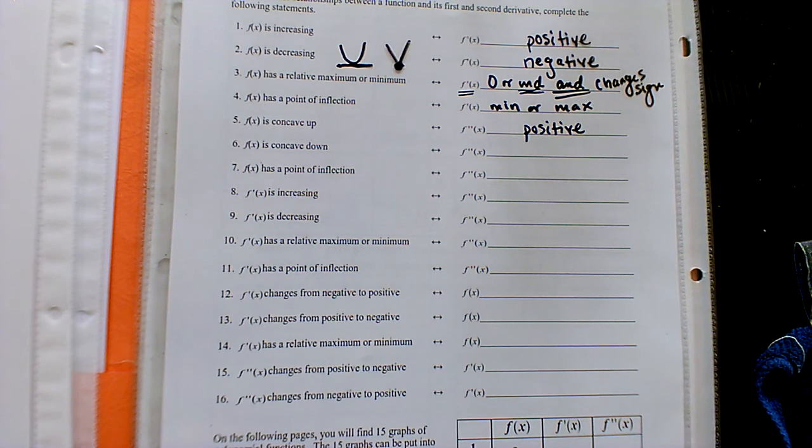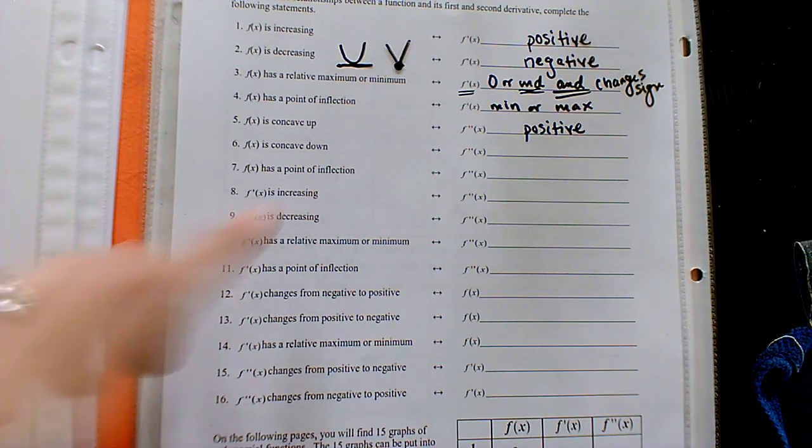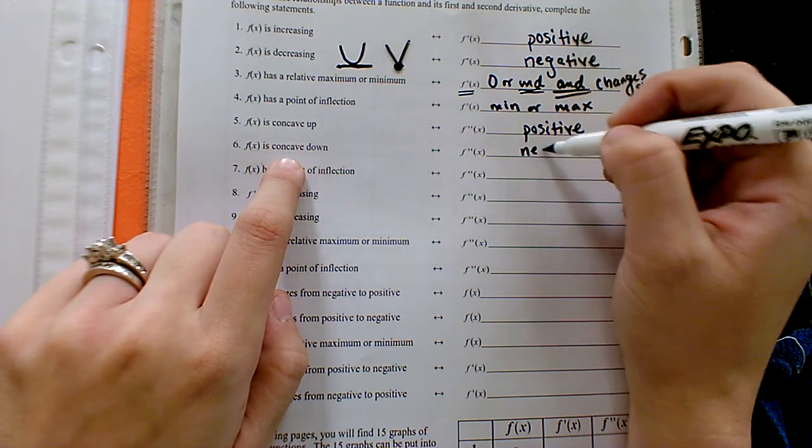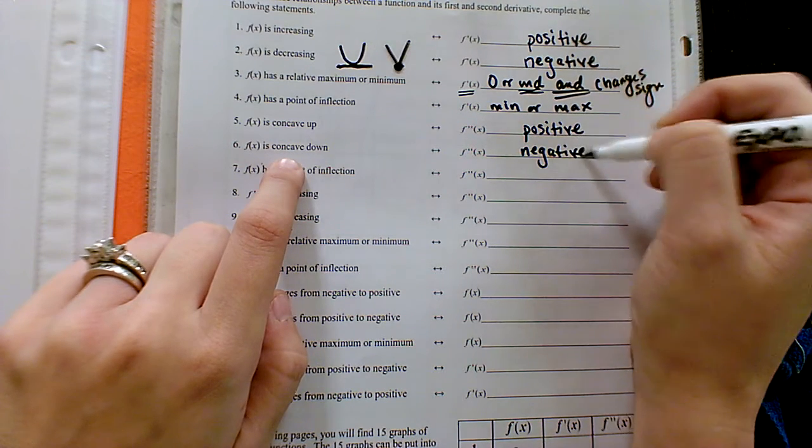When we're relating all these different derivatives to an original function, the first derivative tells us slope, okay, where we're increasing, decreasing, or max or min. Second derivative tells us concavity, curvature, concave up, concave down, point of inflection. Okay, kind of just as a general connection there. If we're concave down, second derivative would be negative.